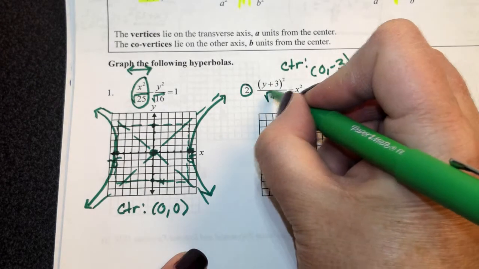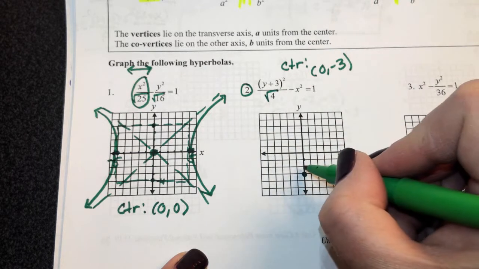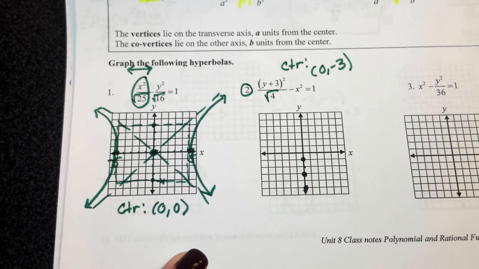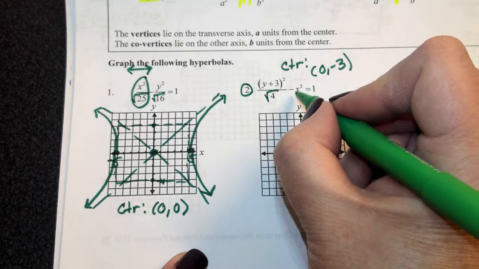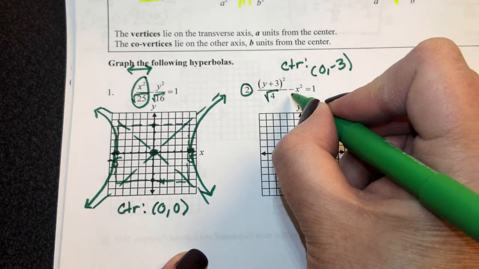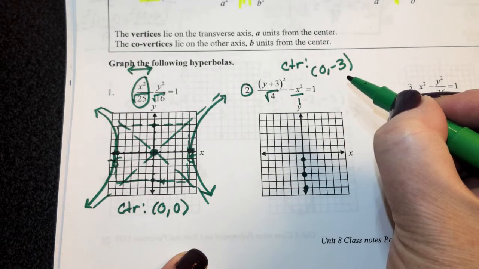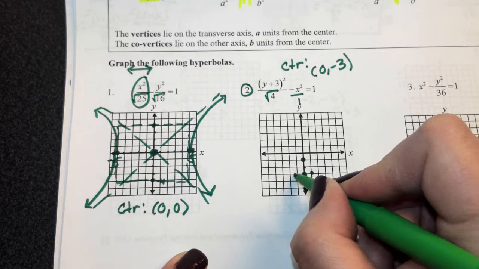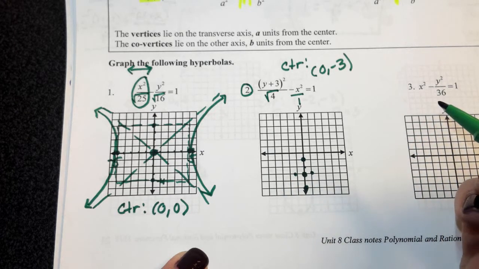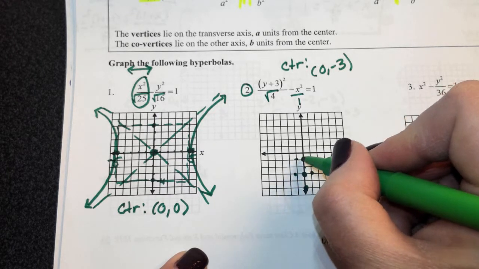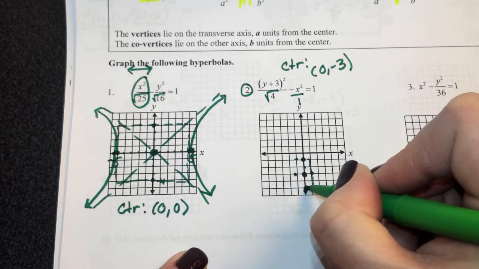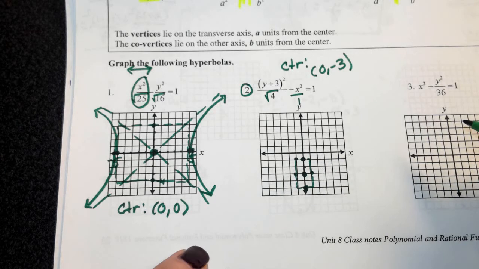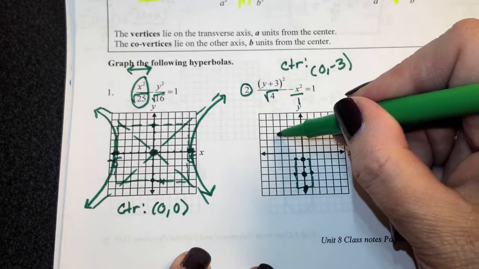Take the square root of 4, which is 2. So go 2 units above the center, 2 units below. Just like with the ellipse, by the way, what's the denominator underneath x squared? There's a what? 1. And what's the square root of 1? 1. So I'm going to go 1 unit to the left and right of the center. So you have a very thin rectangle to draw. Again, I have to draw the diagonals.